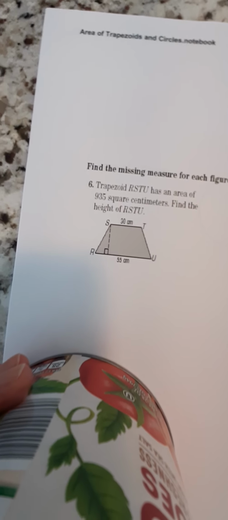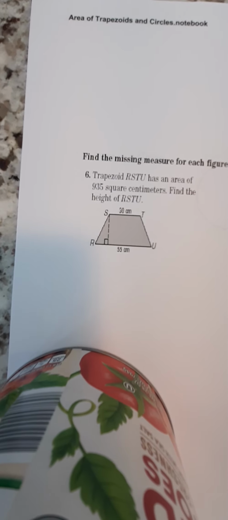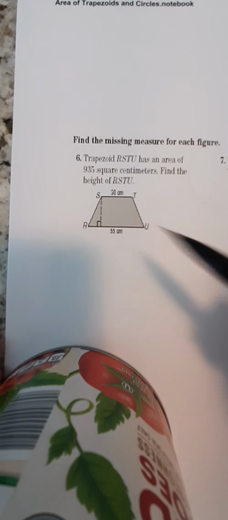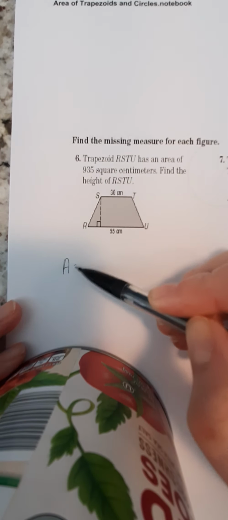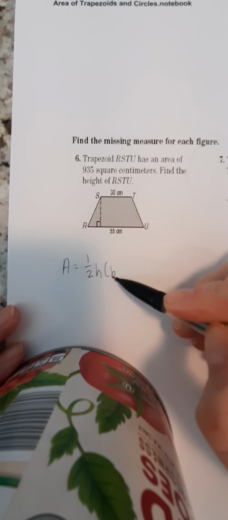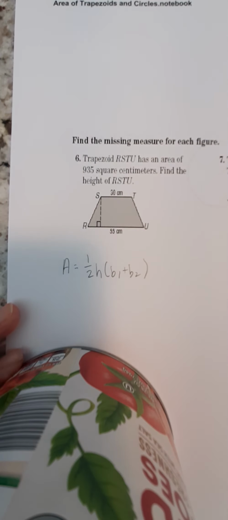All right, so let's just focus on this example problem here. So we've got trapezoid RSTU, and it has an area of 935 square centimeters, and we're going to find the height. So I still like to do 3 lines of work here at a minimum. So I'm going to write the formula for the area of a trapezoid. So it's 1/2 the height times the sum of the bases. And now I'm going to substitute in the values that I know.